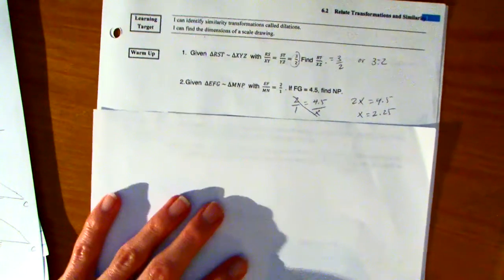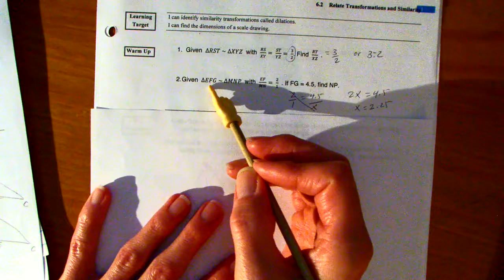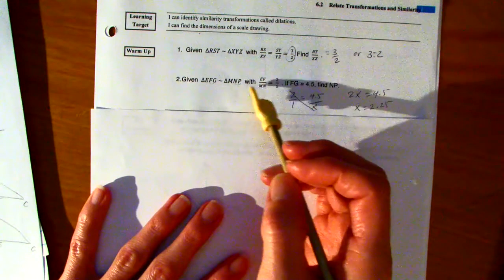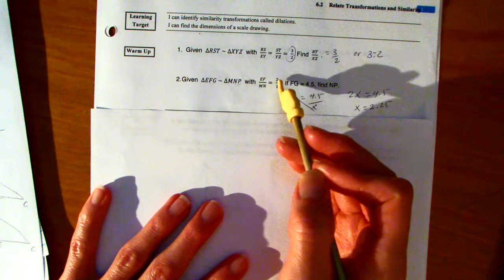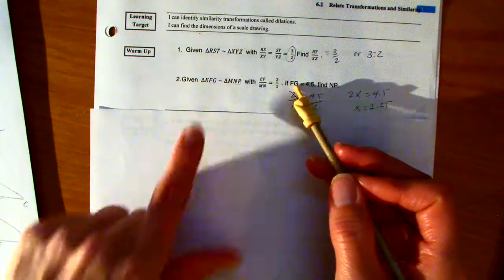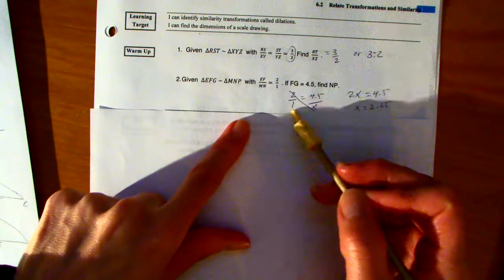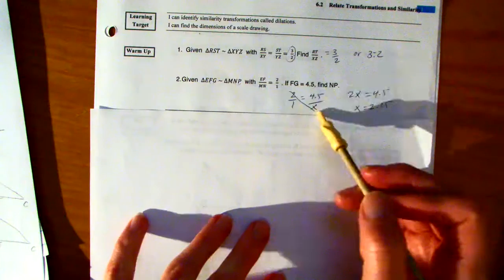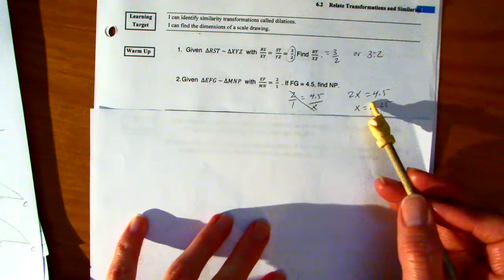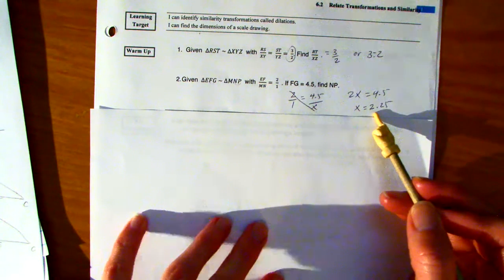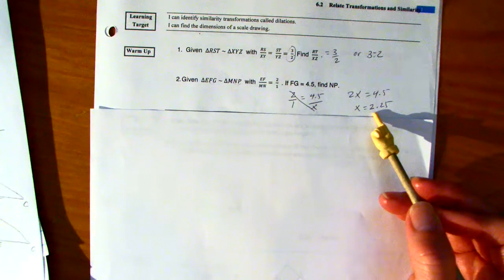Okay, number 2. Given triangle EFG is similar to triangle MNP, and the ratio of sizes is 2:1. So FG is from the first triangle, so we're going to write 2 over 1 equals 4.5 over x, cross multiply and solve. 2x equals 4.5, divide both sides by 2, you get 2.25. If you need to pause that, go ahead.